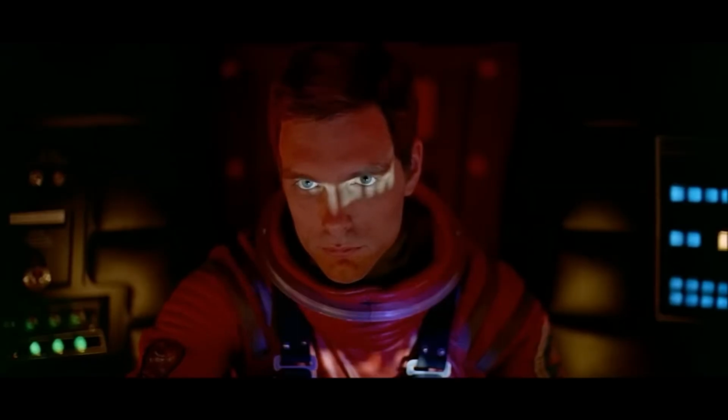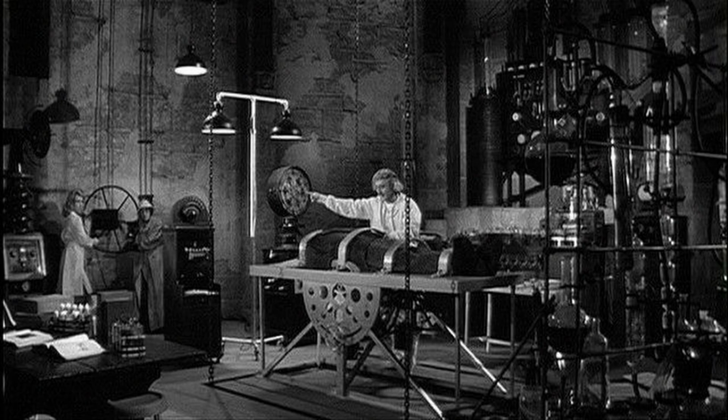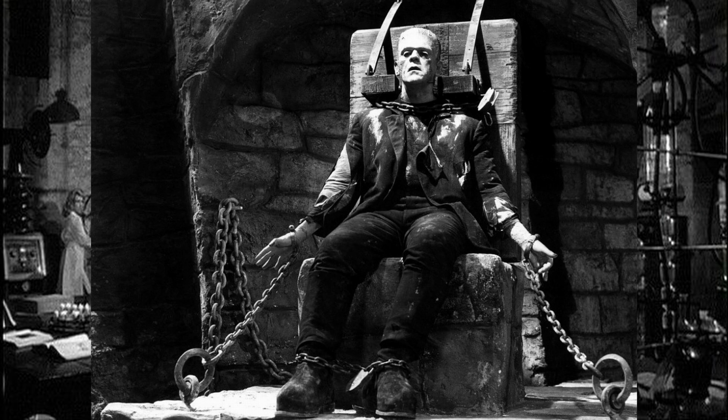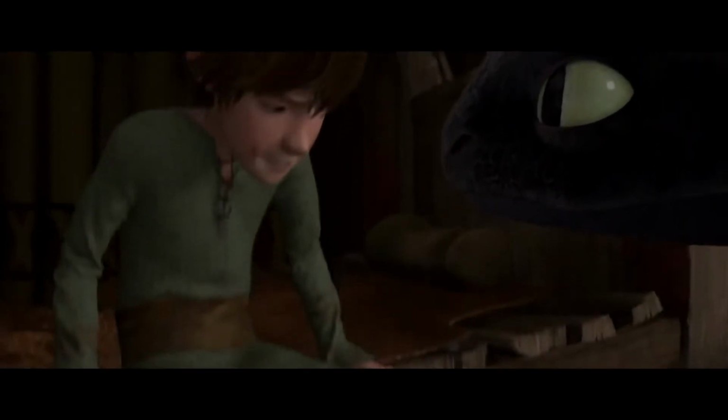Then we actually jump over to man versus technology. From evil robots taking over the world to good robots who believe they deserve rights, or mad scientists meddling with science until it completely goes wrong. This isn't limited to science fiction though. It is deeply rooted in fantasy, medieval fantasy, and even neo-medieval fantasy.